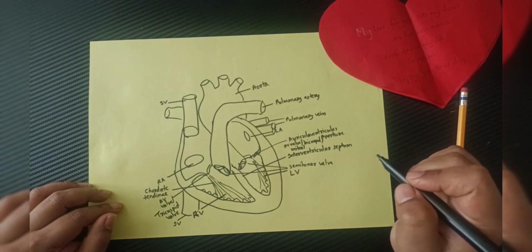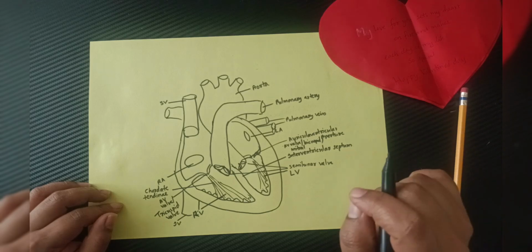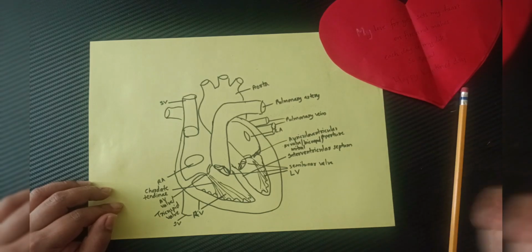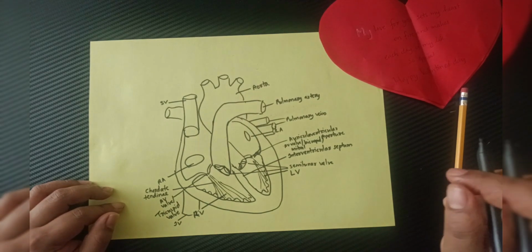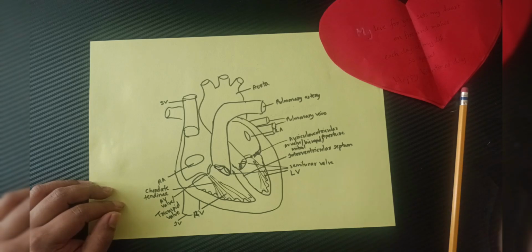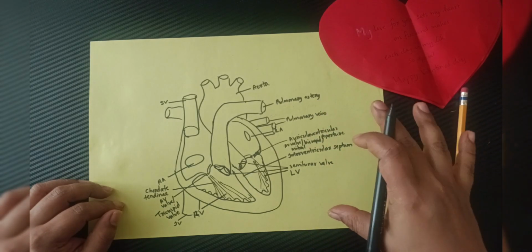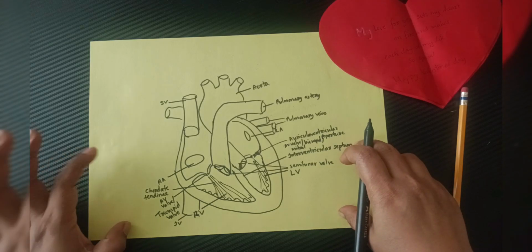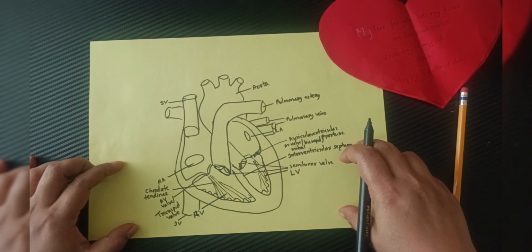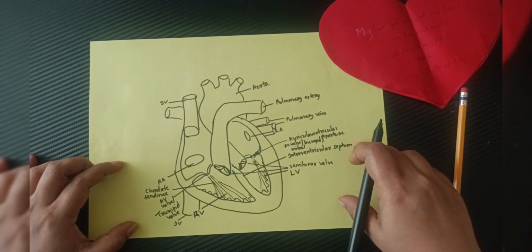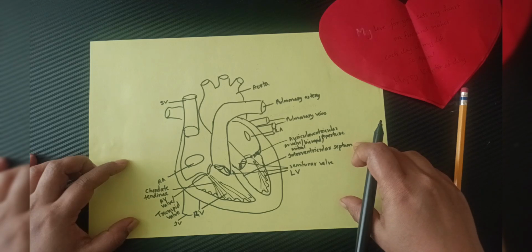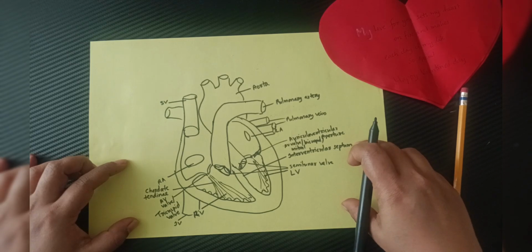They regulate the position of the AV valves, that means the tricuspid valve and bicuspid valve. It helps to retain their position. These are the things about the internal structure of the heart. I hope you got a better idea about the structure.